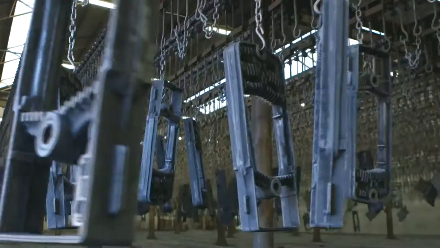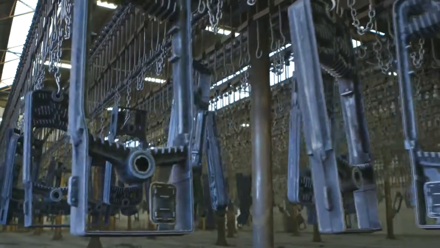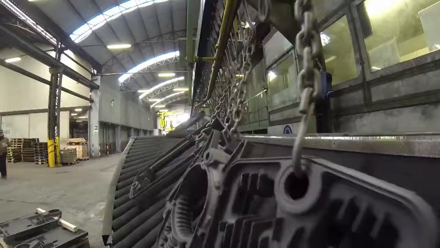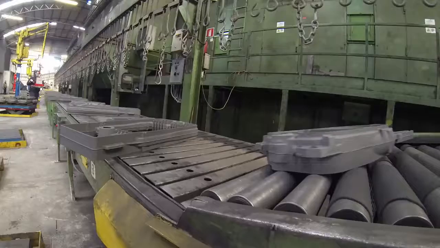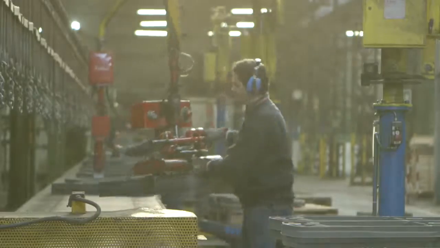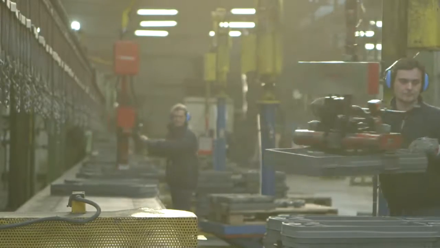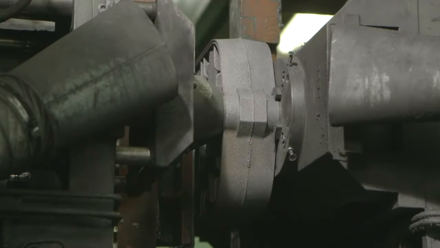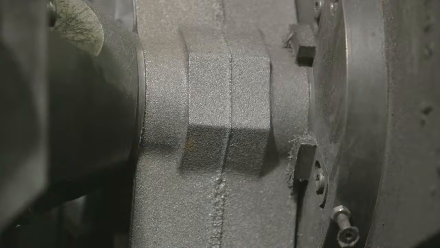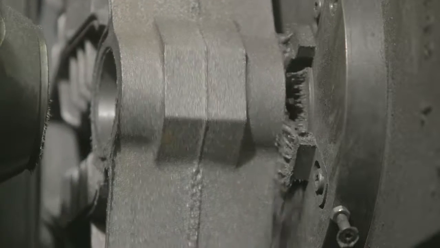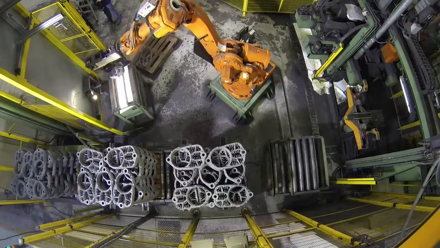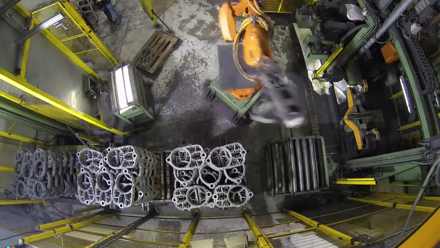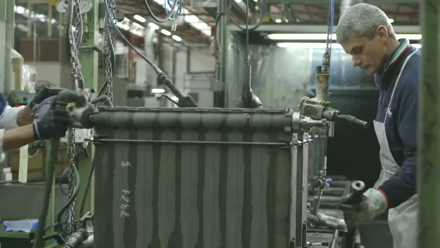Next, the 700-meter-long air cooling carousel and shock blast unit for the final cleaning of the manufactured pieces. The cast iron pieces are therefore ready for mechanical processing and hydraulic seal testing on each single casting and the assembled exchanger with multiple castings.